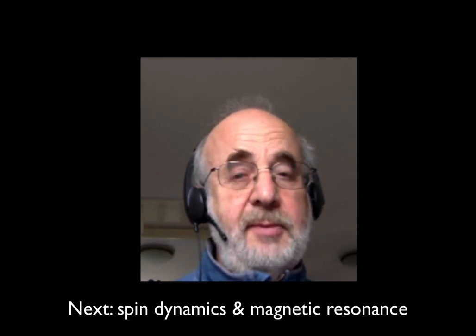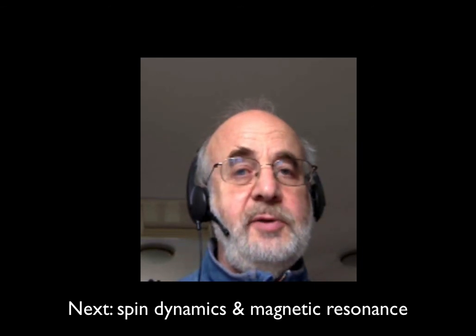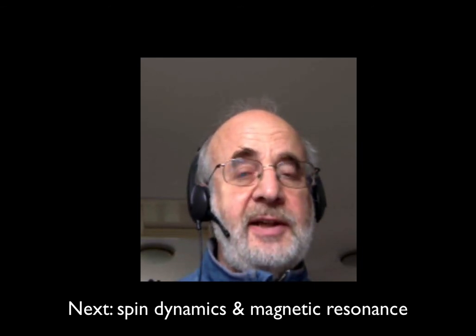How electron spin can couple to the electron orbital angular momentum through the effect called spin-orbit coupling to give rise to spectroscopic fine structure. And how the spin of the nucleus can couple to the spin of the electron through the effect called hyperfine coupling, an effect which is used for the atomic clock. In the next lecture I'll discuss the dynamics of spins in magnetic fields, which is the basis of magnetic resonance.